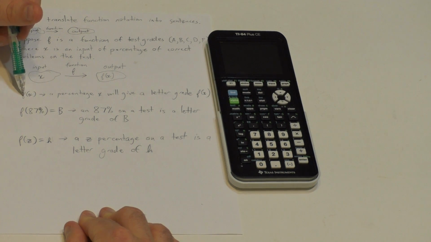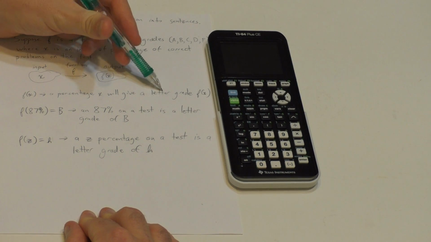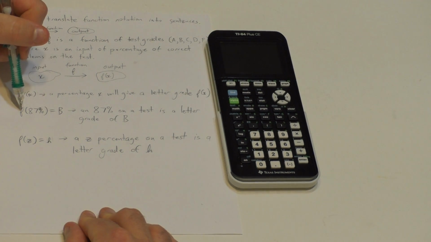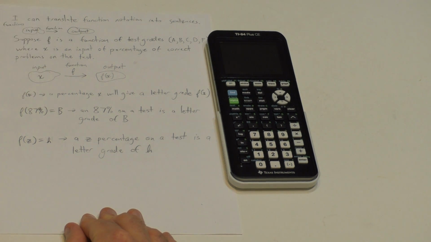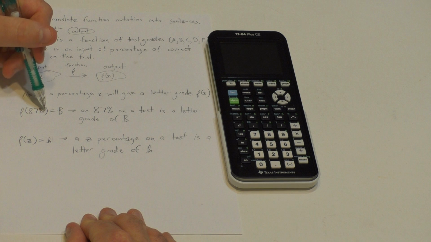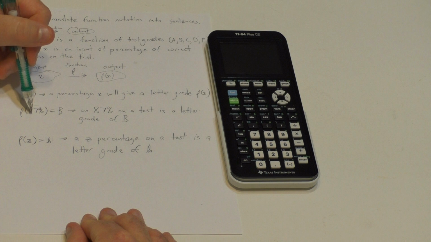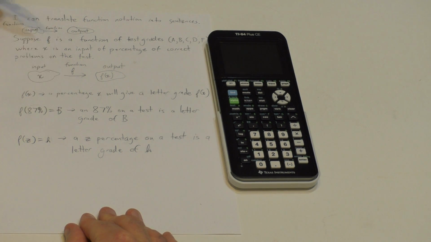So in the most basic form of a function, you say f of x, okay? And what f of x means is a percentage x will give a letter grade, which is an output of f of x, okay? So you plug in an x, you'll get a letter grade, which we denote as f of x. So in this case, we have f of 87% equals B. That means if I got an 87 on my test, I get a letter grade of B. That's what this function did. It transformed this percentage grade of 87 into the letter grade B.